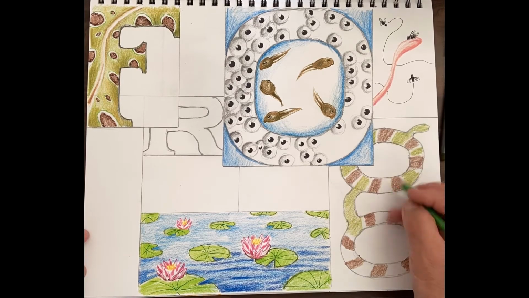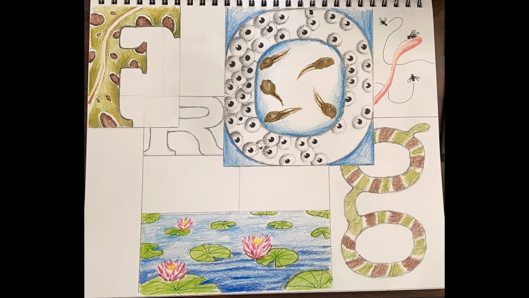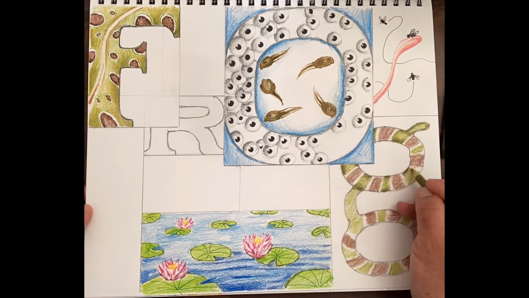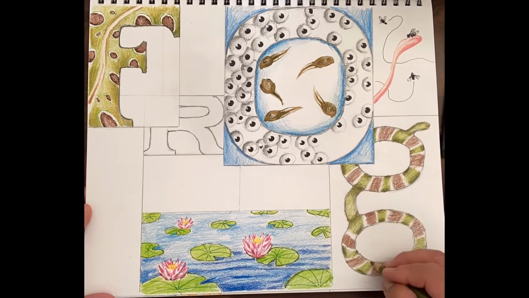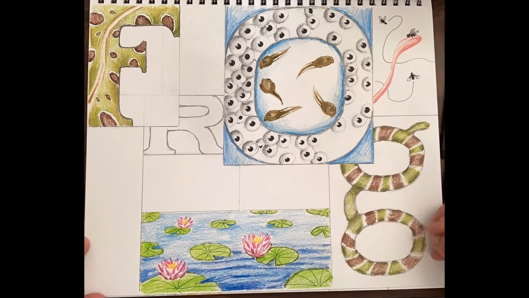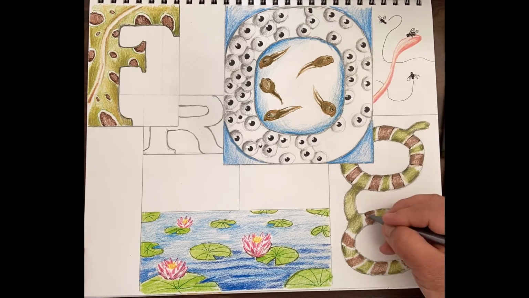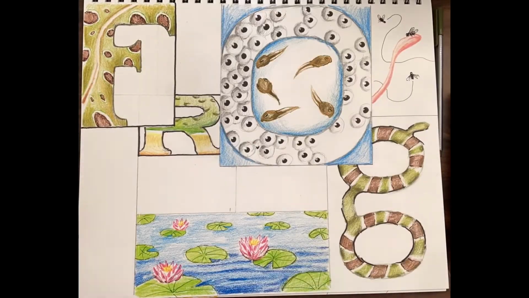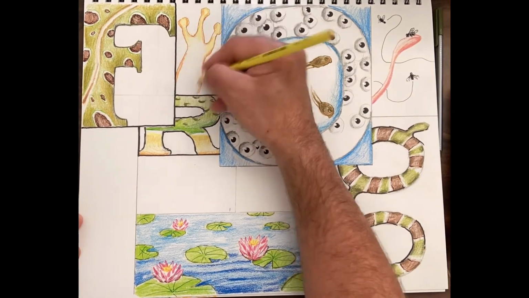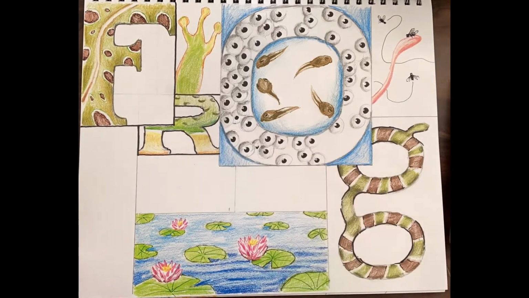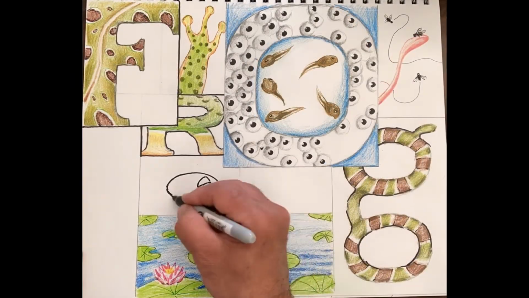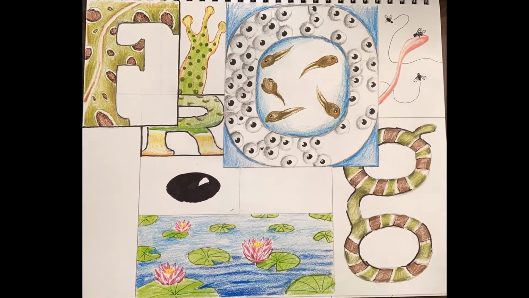I chose this pattern for my letter G. I drew a cartoony style frog foot for this compartment. For this compartment, I drew a frog's eye.